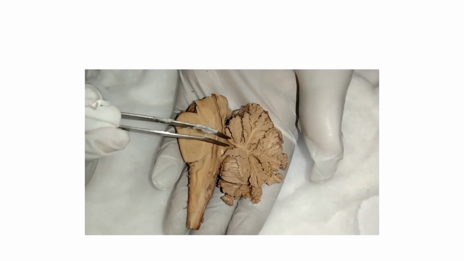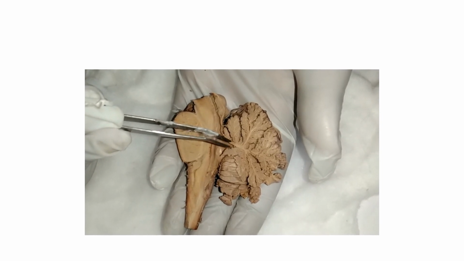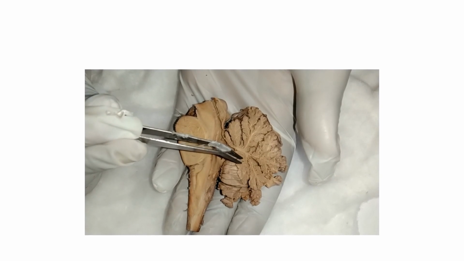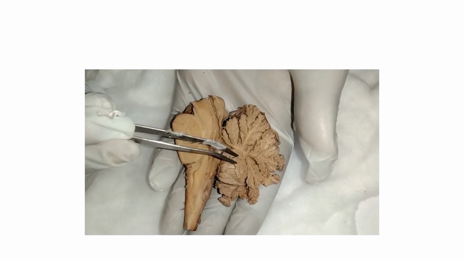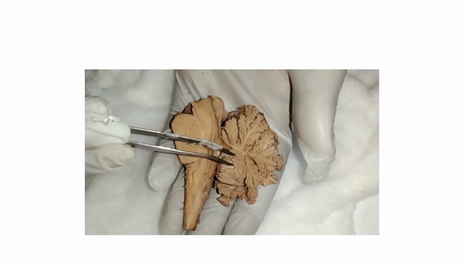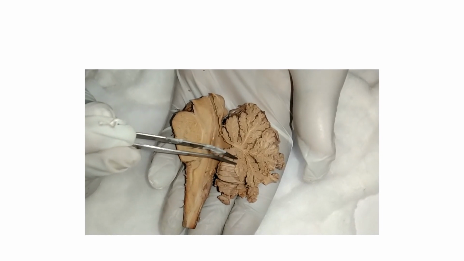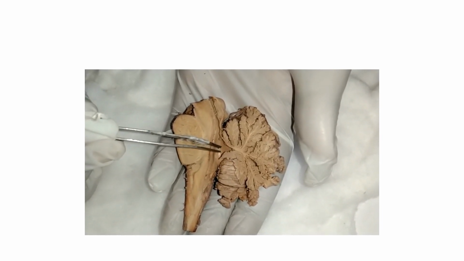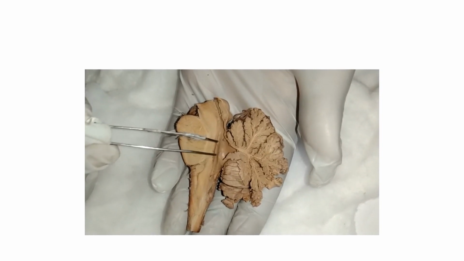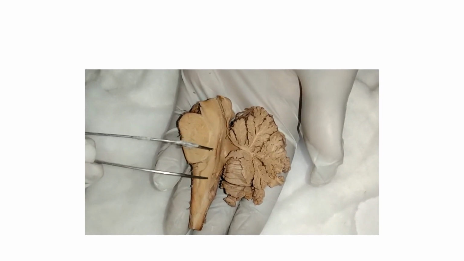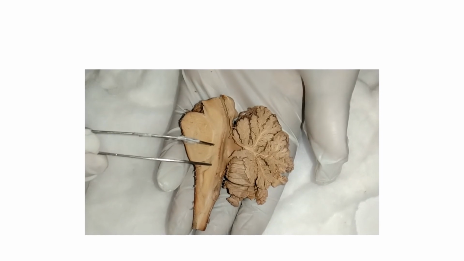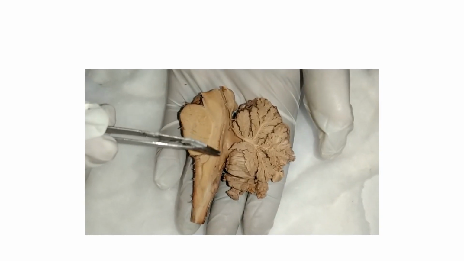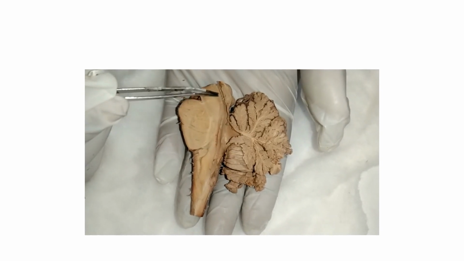Out of these 5 openings, the CSF can pass from the cavity of the fourth ventricle into the subarachnoid space only through the 3 openings in the roof, the foramen of Magendie and the 2 lateral openings called the foramina of Luschka. So these are the openings and communications of the fourth ventricle. This is all about the fourth ventricle.